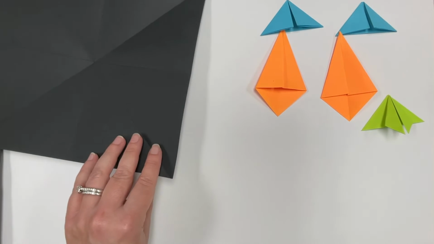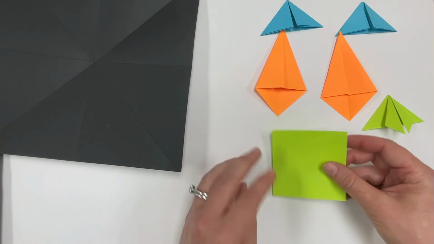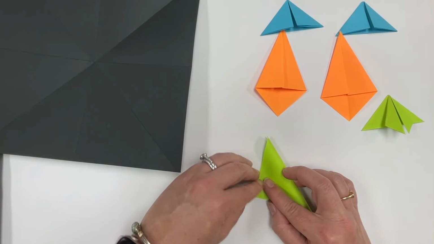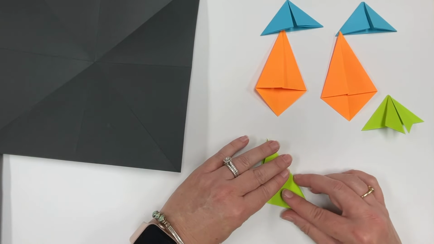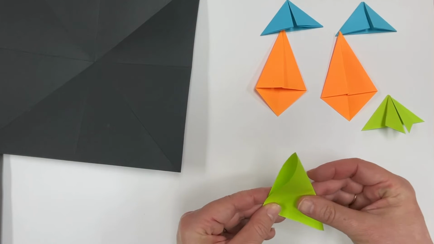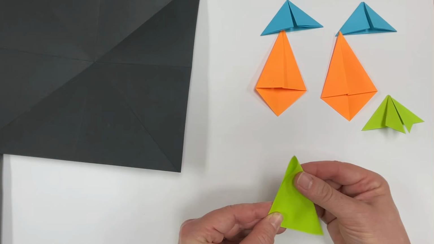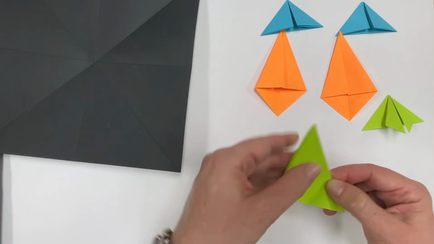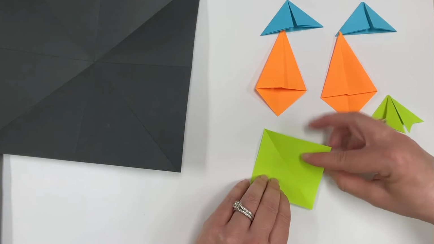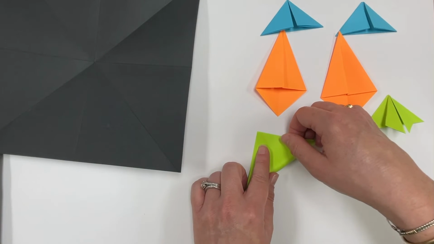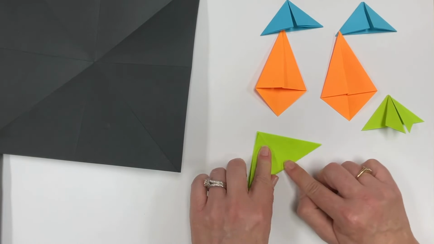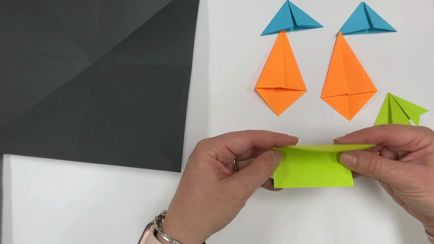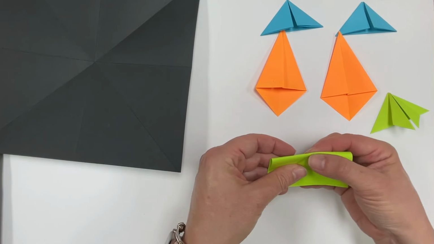Let's do it one more time. I'm going to start with a square, fold it in half diagonally, get my edges lined up. Really take your time and try to do that really well so these will look nice and neat when you're done. Open it up, fold it in half diagonally the other direction. Open it up, fold it down in half.